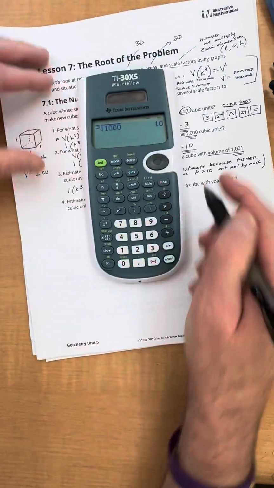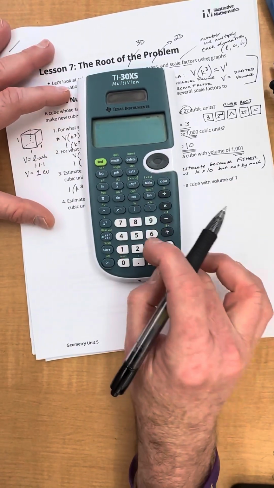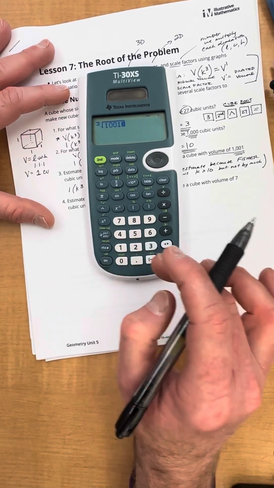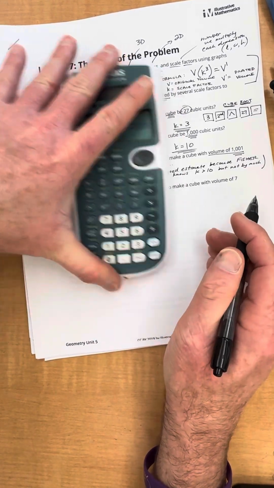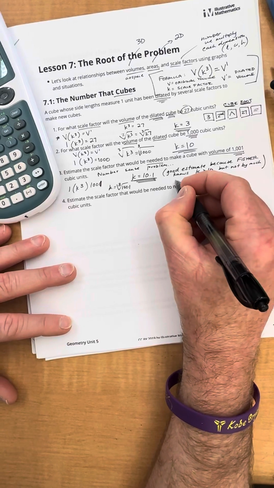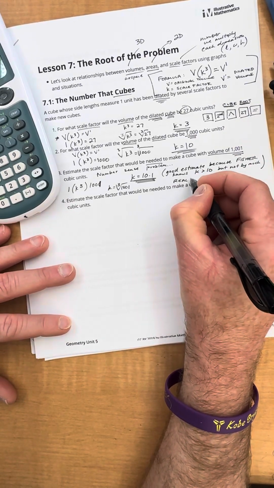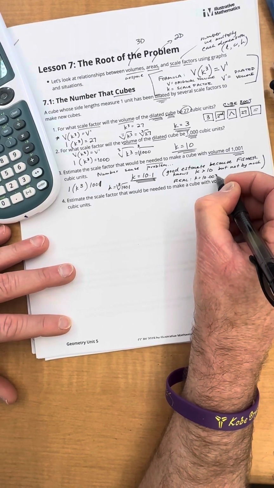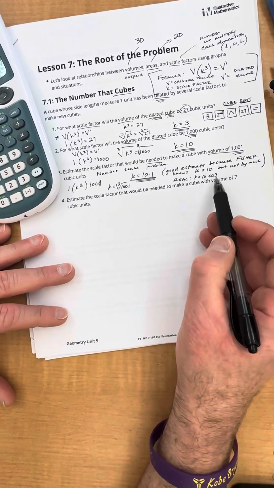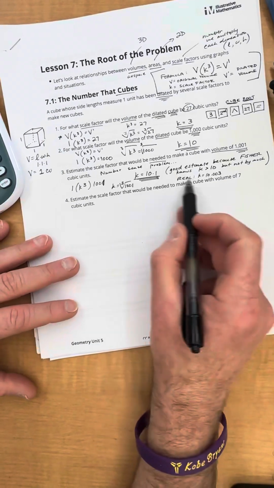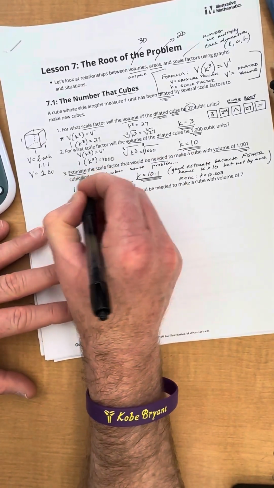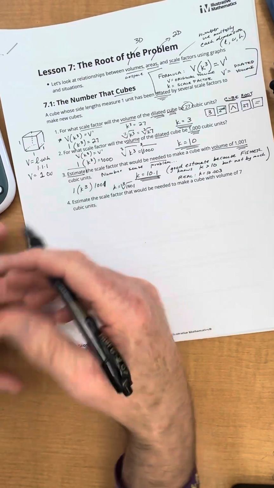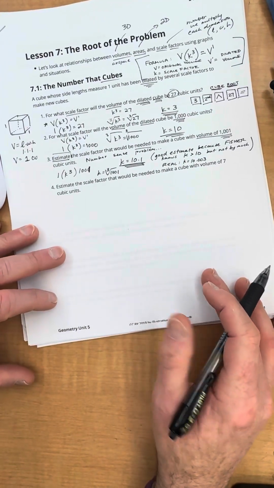So let's practice that again. I'll clear this out. 3 second, up arrow, 1,001 equals 10.003. So the real answer is K equals 10.003. So 10.1, pretty close. A little bit off, but that's because it's an estimate. To estimate means to come up with something pretty close.